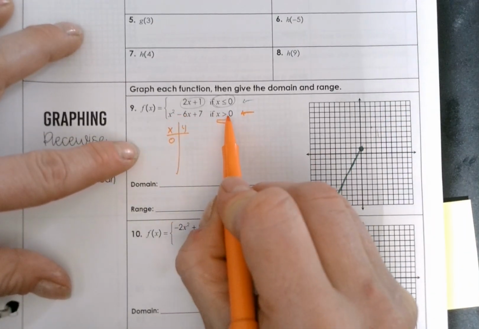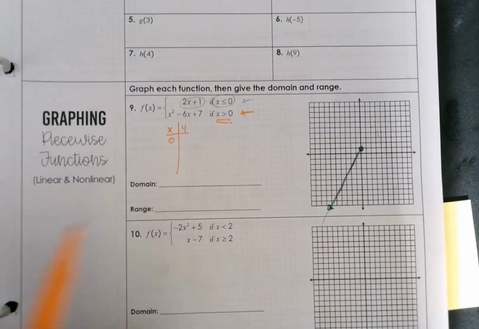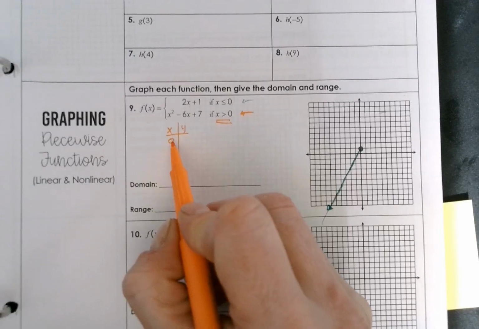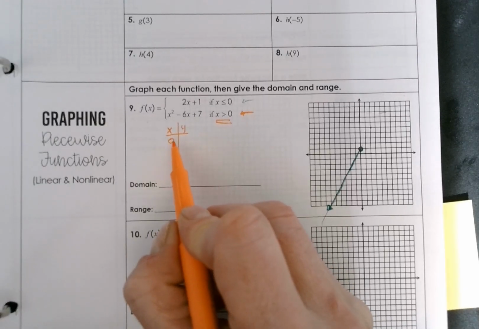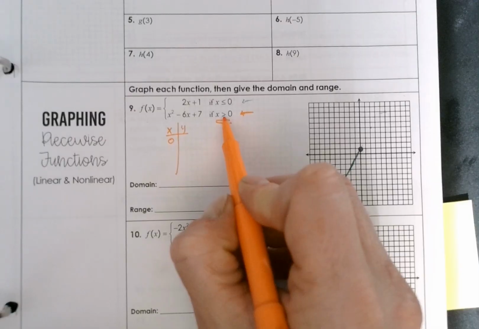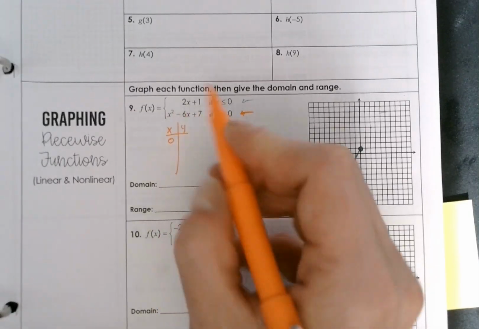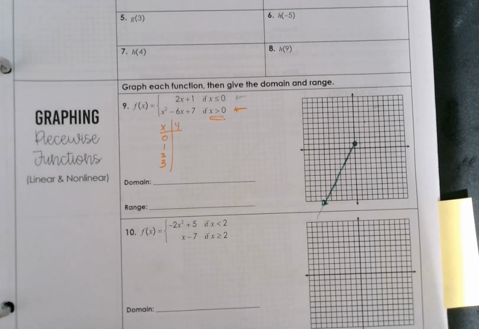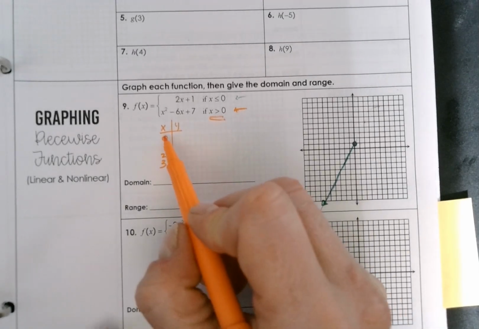This line does not include x equals 0 because the first one did, right? But I'm going to have an open point at x equals 0 somewhere, and I want to know where that goes. And then x must be greater than 0 for this quadratic, so I'm going to go up 1, 2, 3. I might even go further. Let's find out. So let's plug in 0 first.